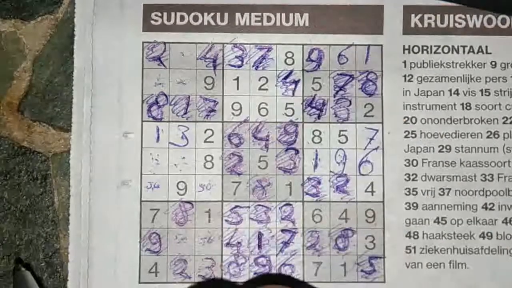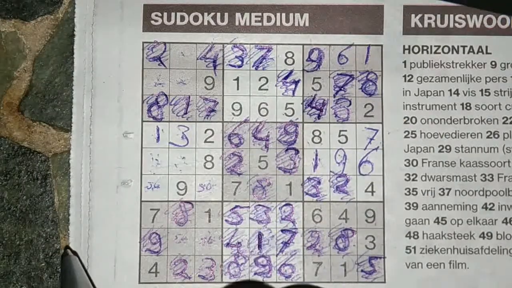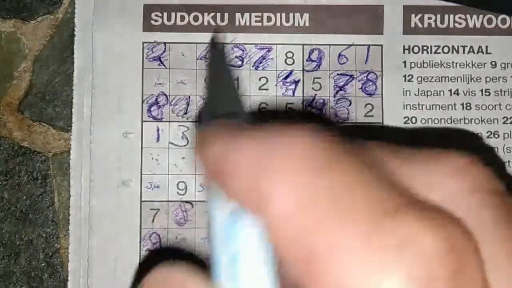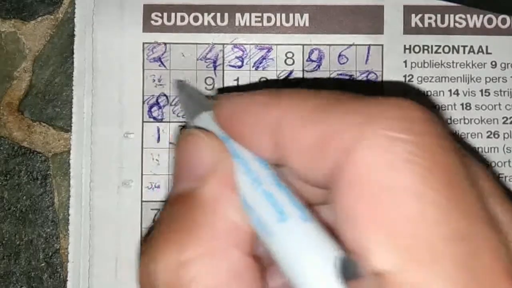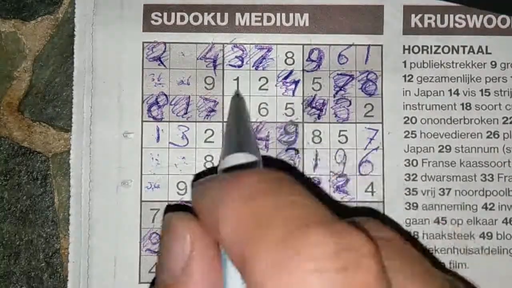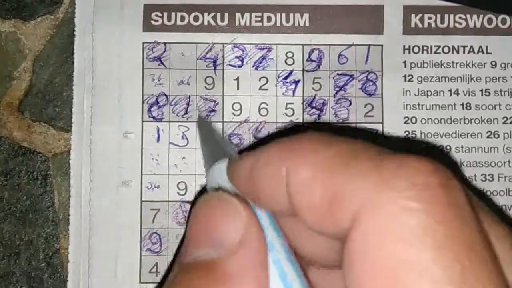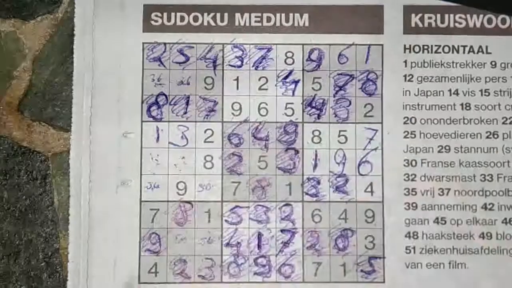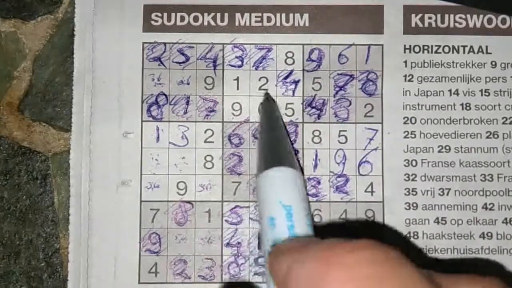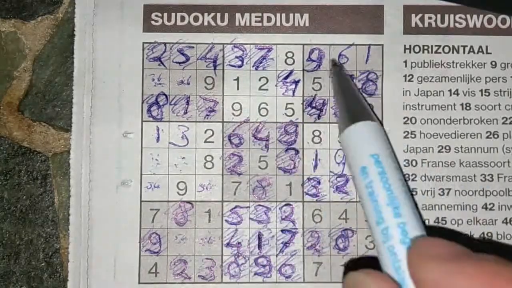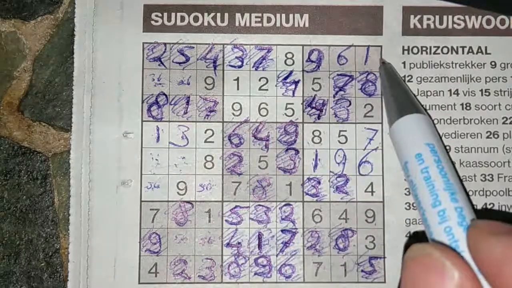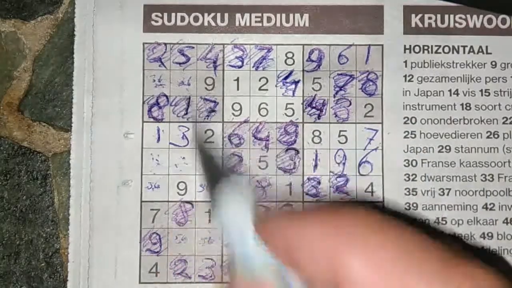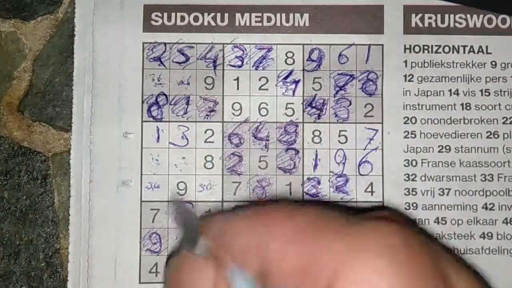One of these must be a 3 and a 6. 3, 6, 3, 6. Yes. One box is left. 3, 6 is the 5. 5 must be correct. So we have the 9, 6, 1 is incorrect. Here we have 3, 6, 3, 6, 5.